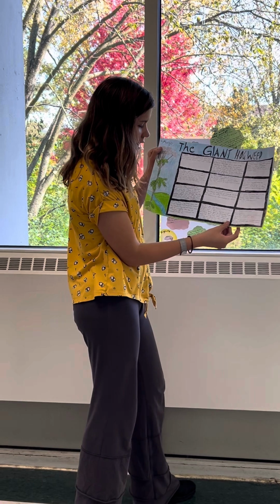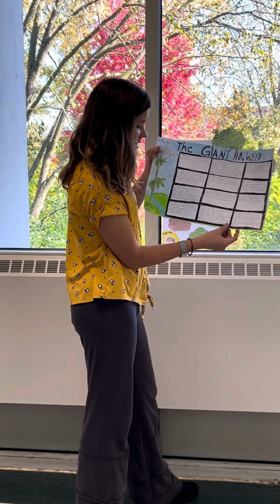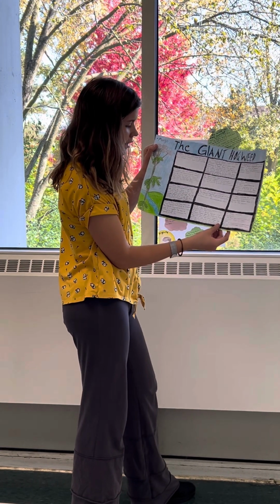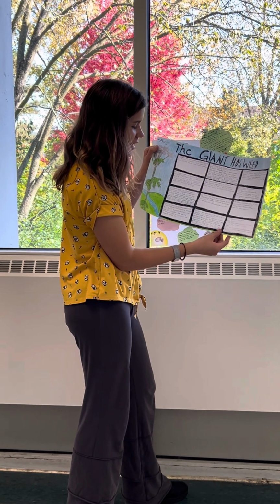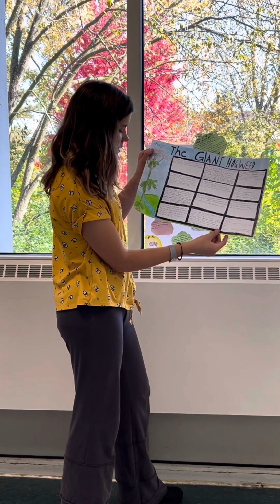How did they get introduced? The giant hogweed got introduced to the U.S. in the early 20th century as an ornamental decorative garden plant. What can we do to try to control its population? Flower head removal helps to limit the seed dispersal.